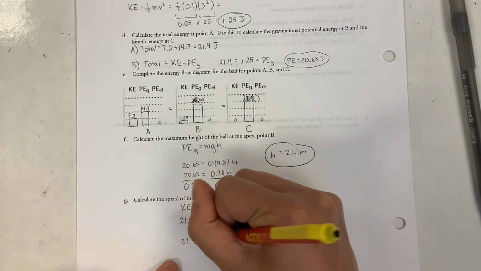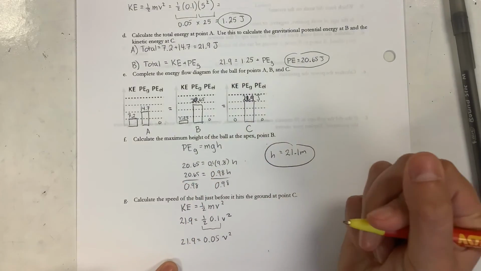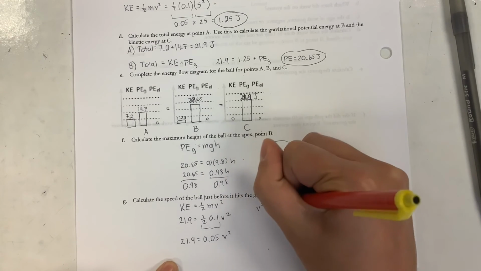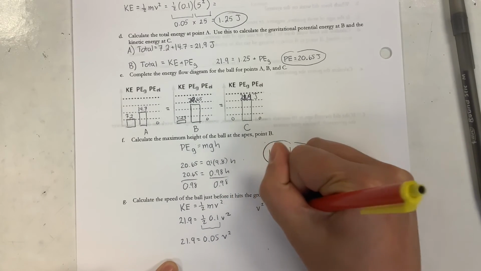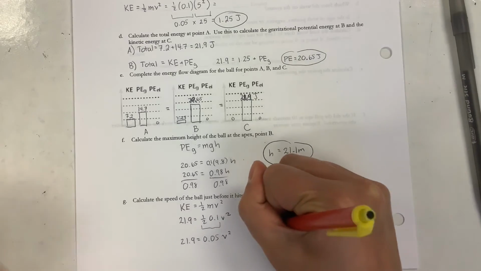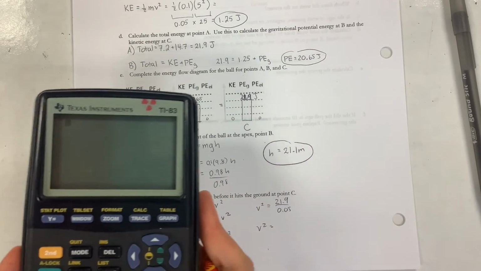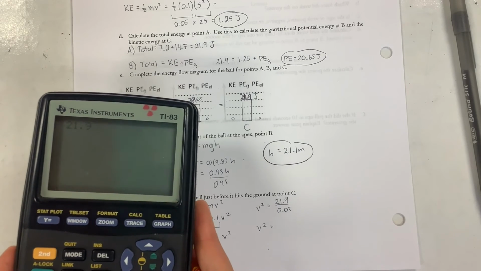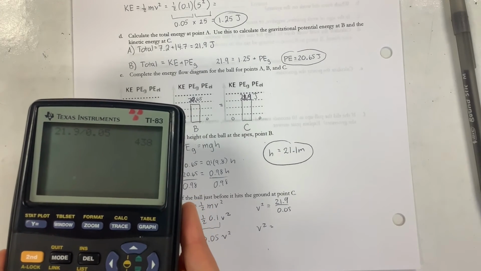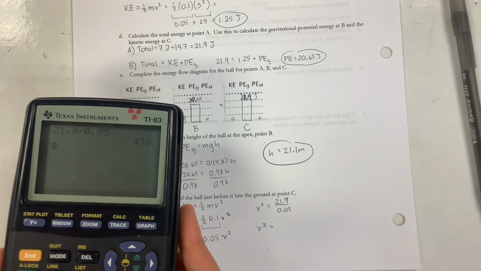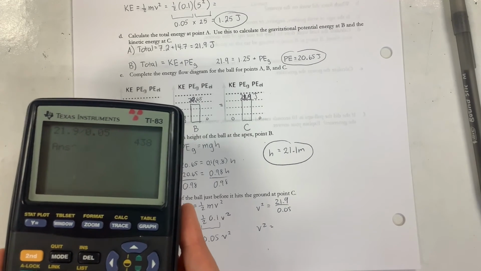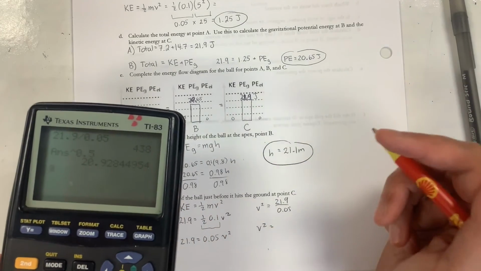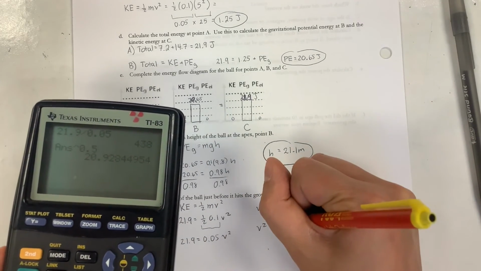That's 21.9 is equal to 0.05 v squared. Then divide on both sides, so v squared is equal to 21.9 over 0.05. And to take a square root, I'm going to hit power 0.5. This puts a final speed of 20.9 meters per second.